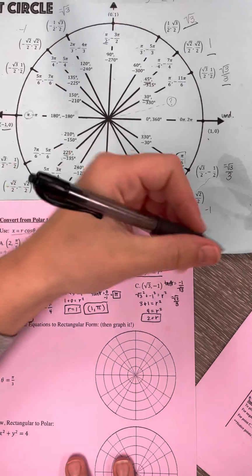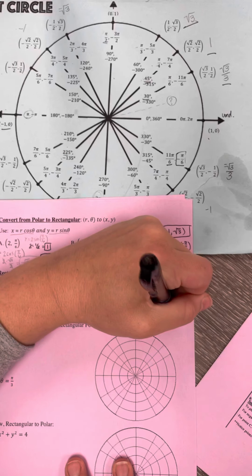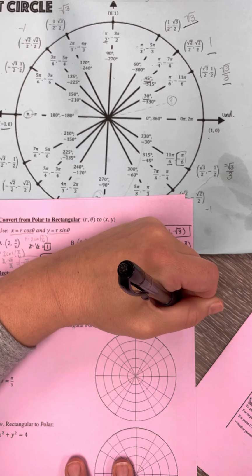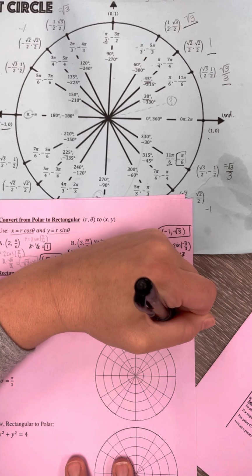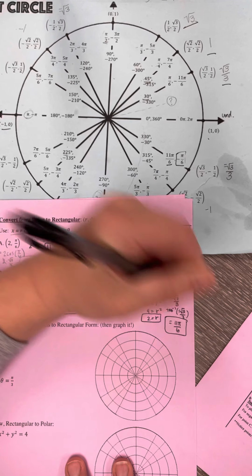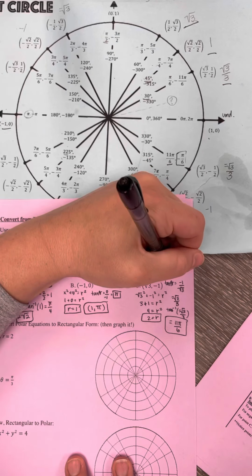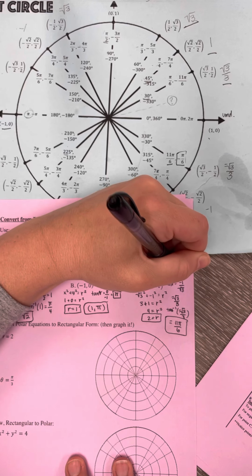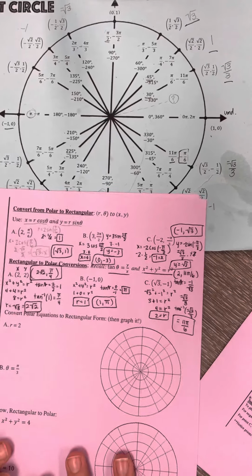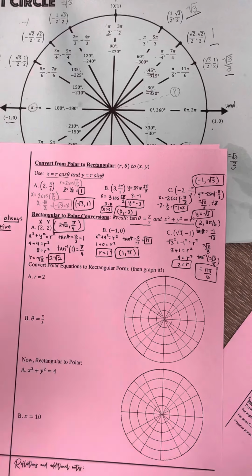We'll just write it as 11 pi over 6. All right, so then we just have 2, 11 pi over 6. Okay, I am going to finish this up on another video.